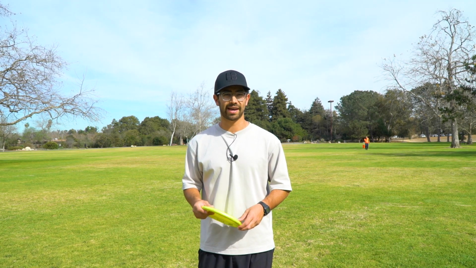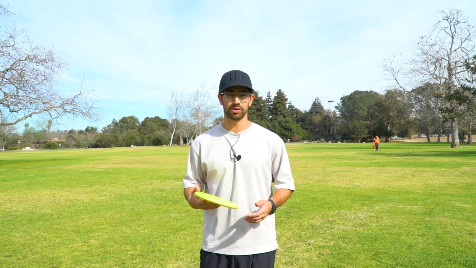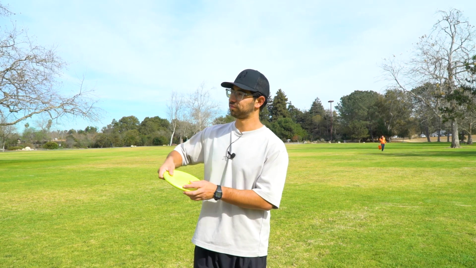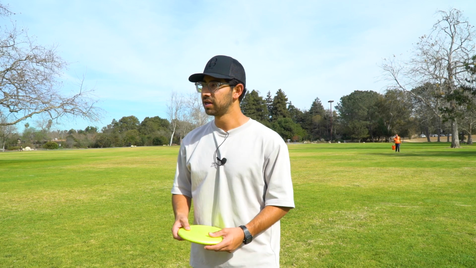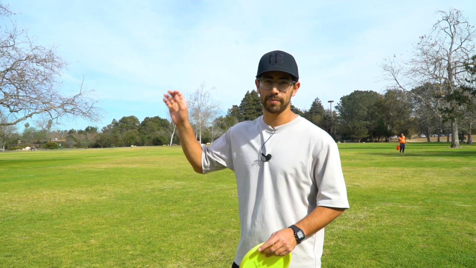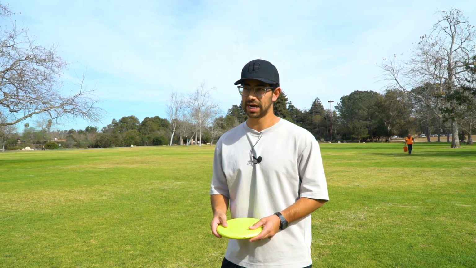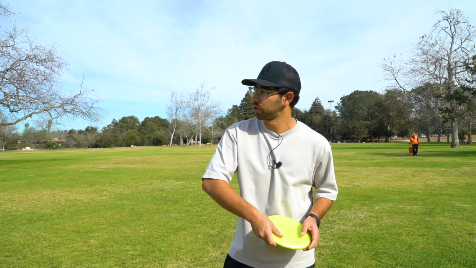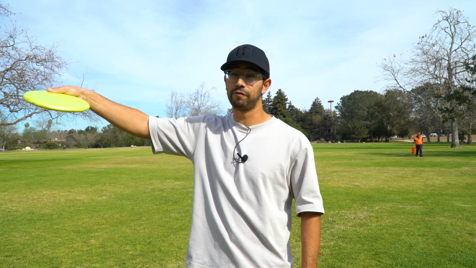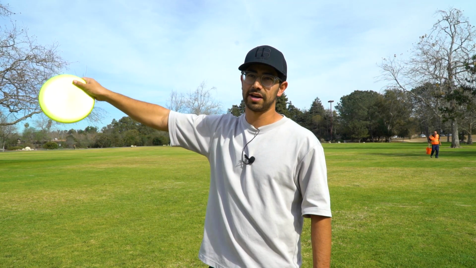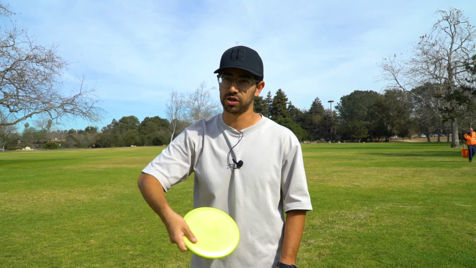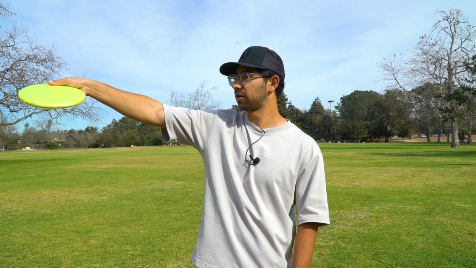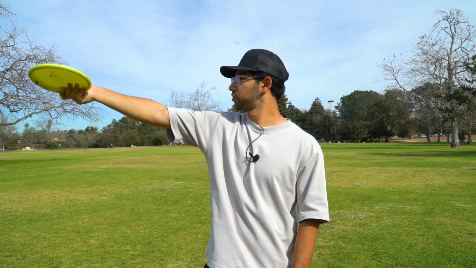I think you should always have some sort of intention with what you want out of the flight, whether that's fading it out or turning it over. For example, if there's OB left and you just want to get a full flight but you don't want it to fade out, it could be a good idea to throw a Hyzer flip where you release it on Hyzer and you know for a fact that it's going to turn over and never fade out. Then you could crank it on Hyzer and just trust it. You could throw it hard, put a significant amount of Hyzer on it, and just know that it's going to turn over to the right the whole time.